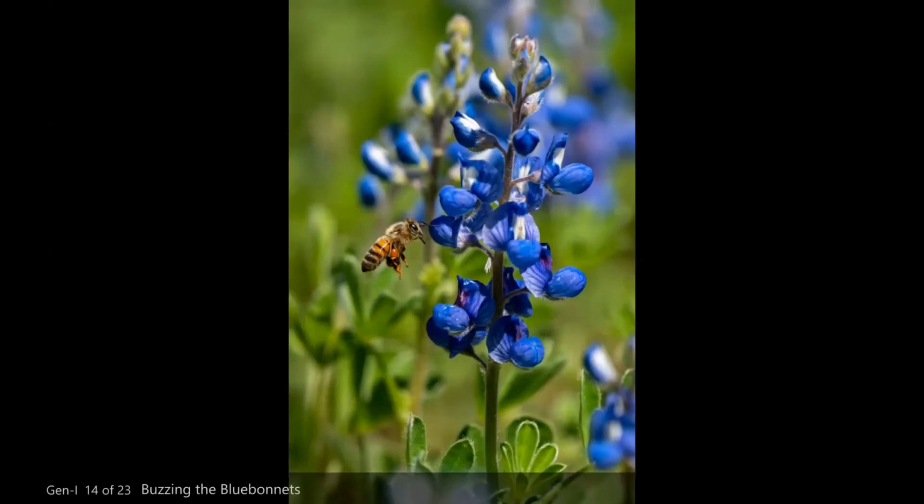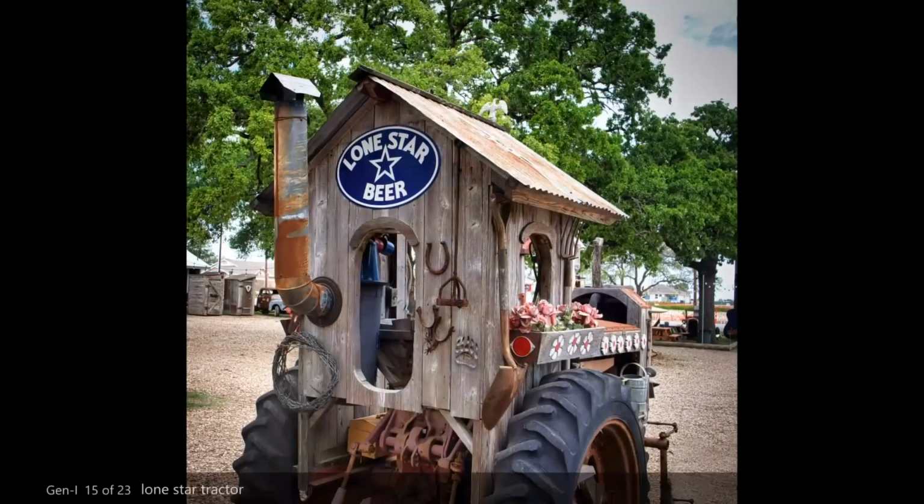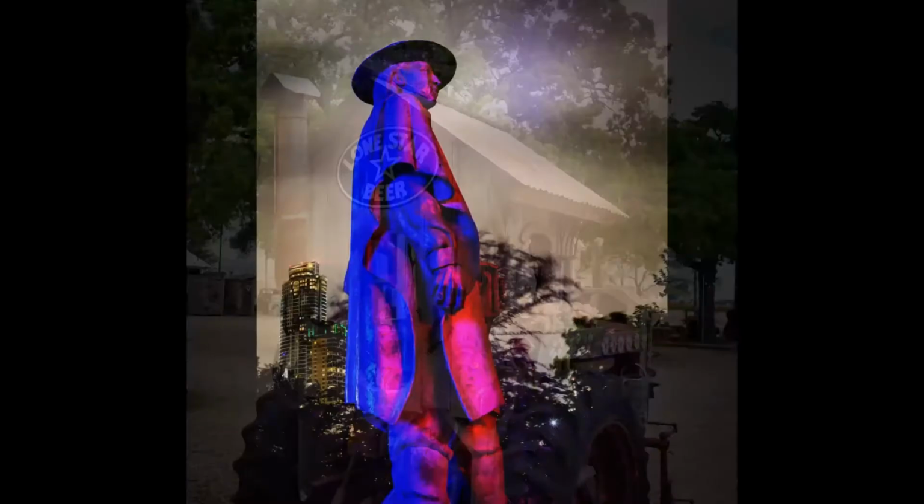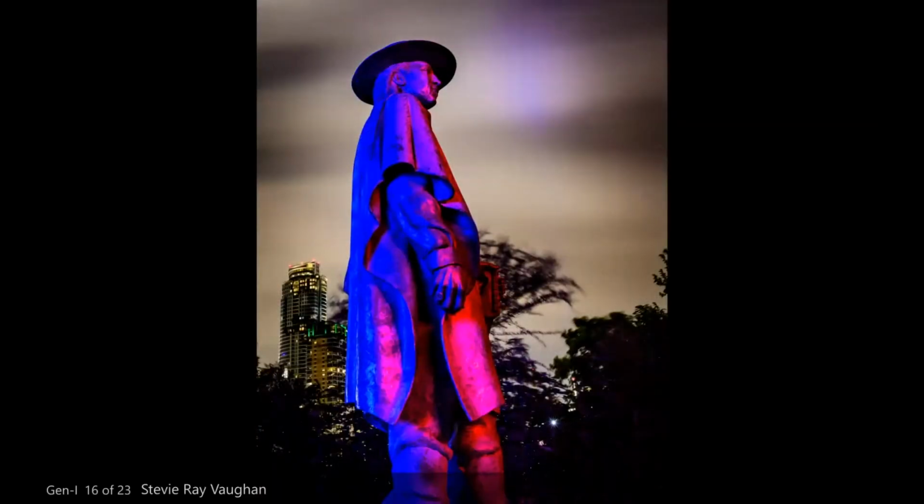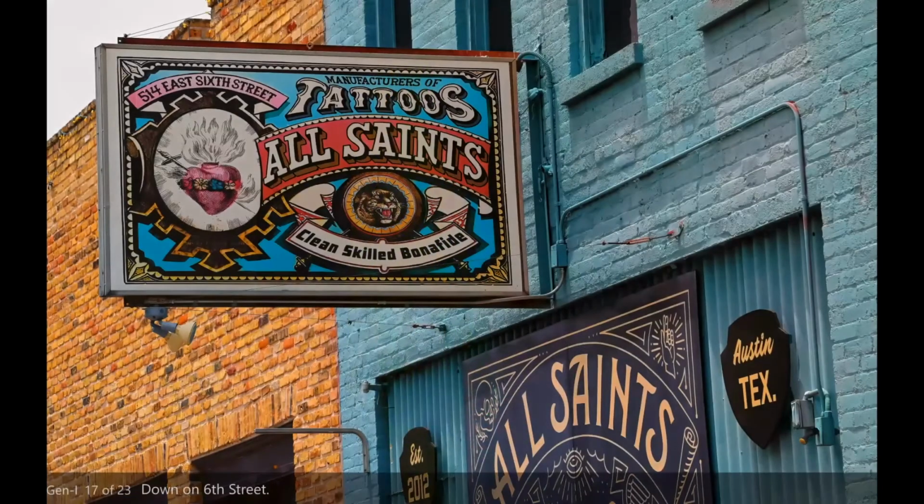And next picture is Buzzing the Bluebonnets. Next picture is Lone Star Tractor. Next picture is Stevie Ray Vaughan. Next picture is down on 6th Street, and Gary's going to talk about this.